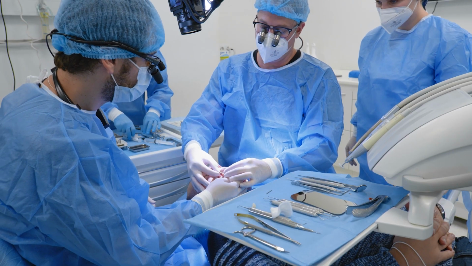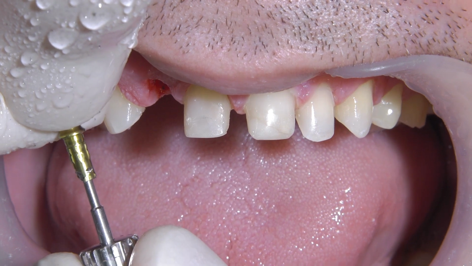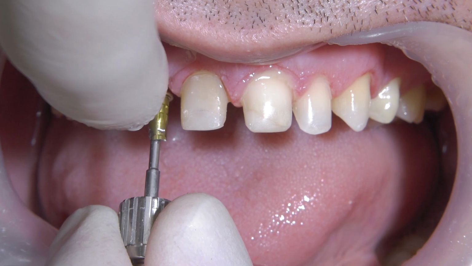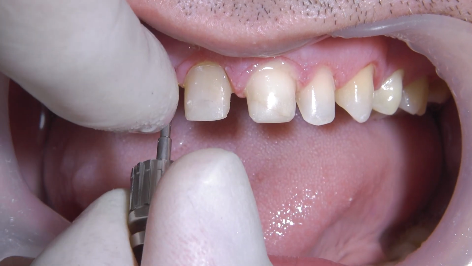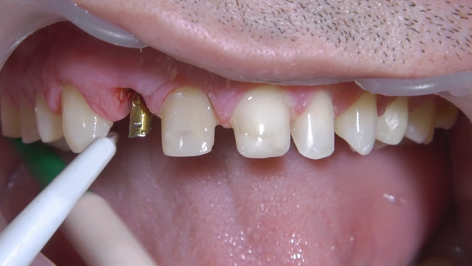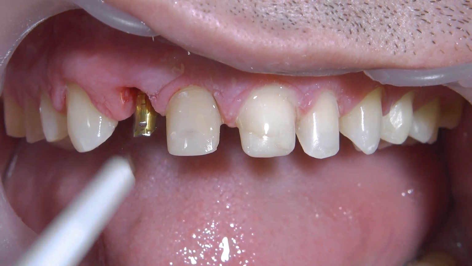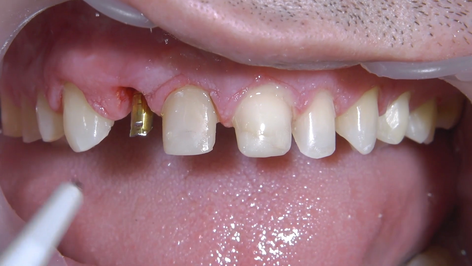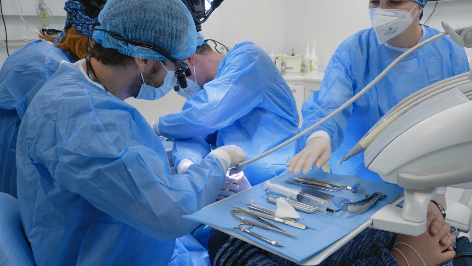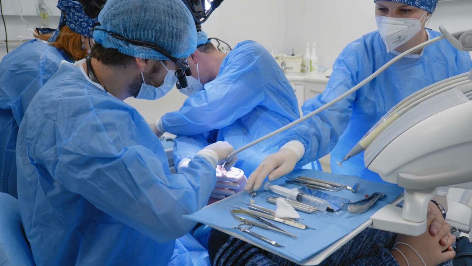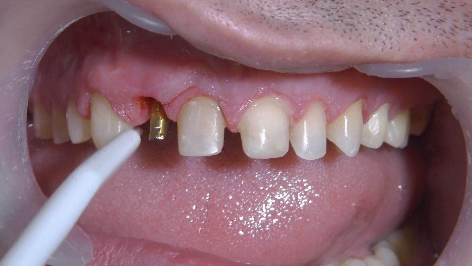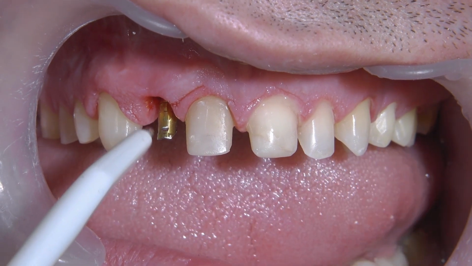Okay, let's go back with the cylinder. Just cut a little bit, and we go back. Great. The components are anodized in yellow color, but in order to have a very nice result, we always like to use an opaque composite here in the buccal area, okay?